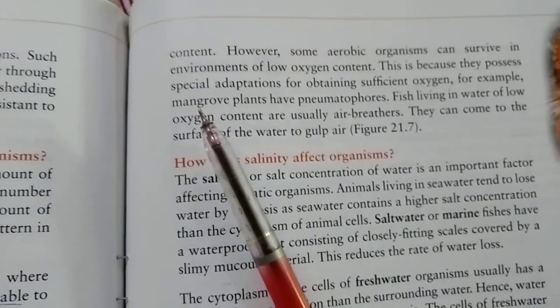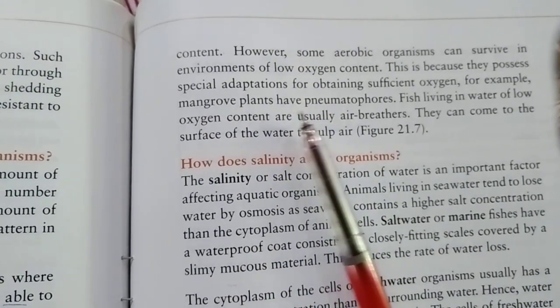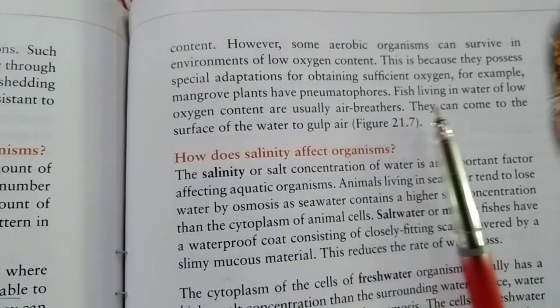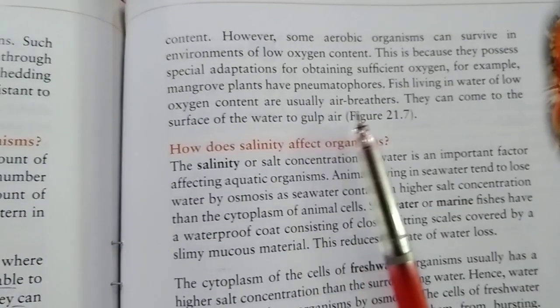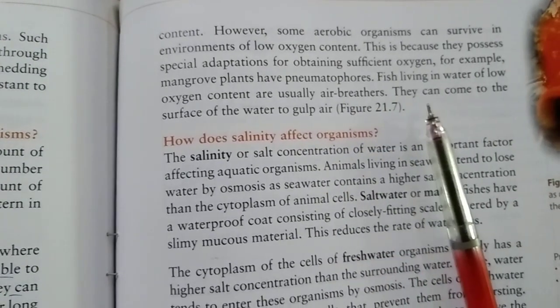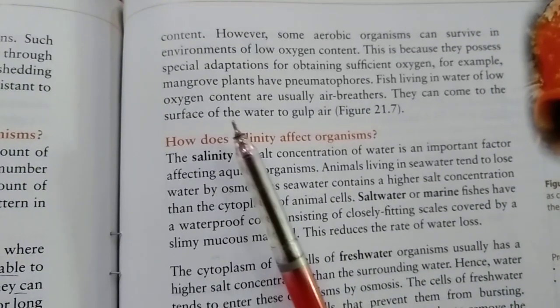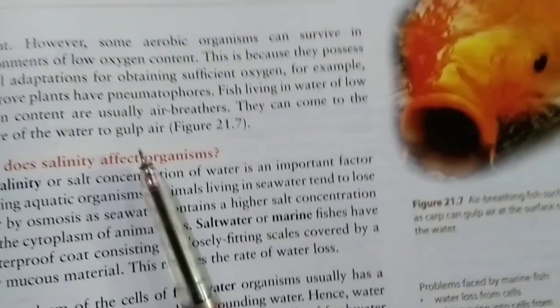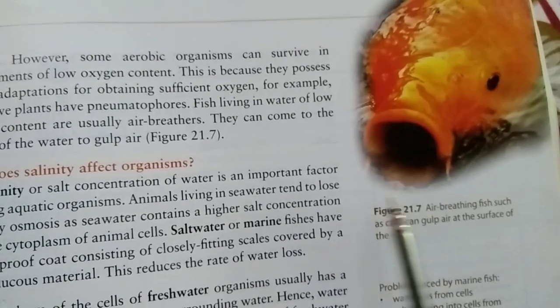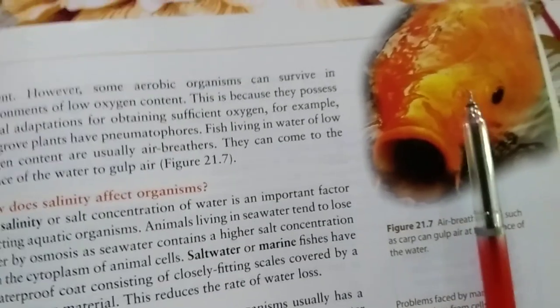For example, mangrove plants have pneumatophores. Fish living in water of low oxygen content are usually air breathers. They can come to the surface of the water to gulp air. Air breathing fish, look at this picture.